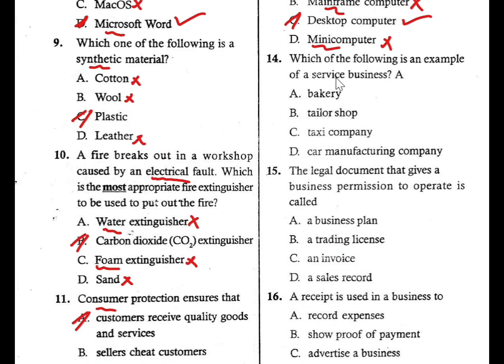Question number 14. Which of the following is an example of a service business? A, a bakery, B, a tailor shop, C, taxi company, D, car manufacturing company. So what is this here? It is a service business, which means a business that offers a service.